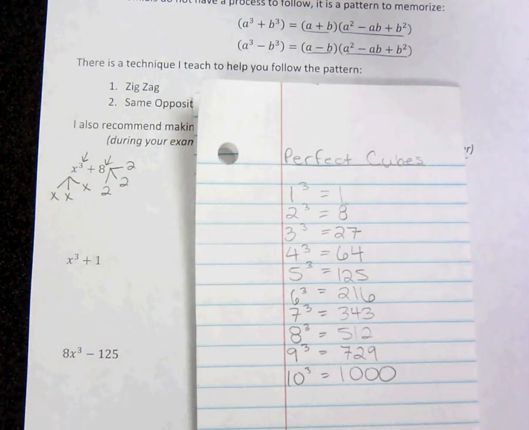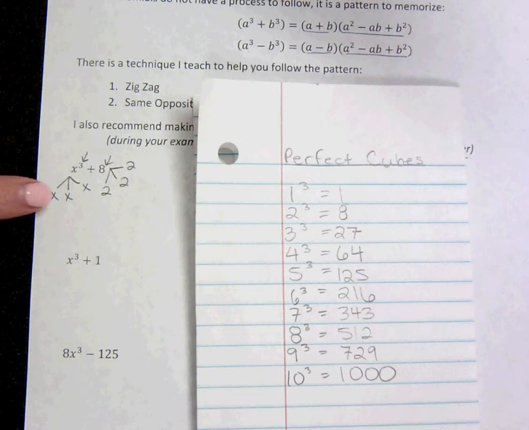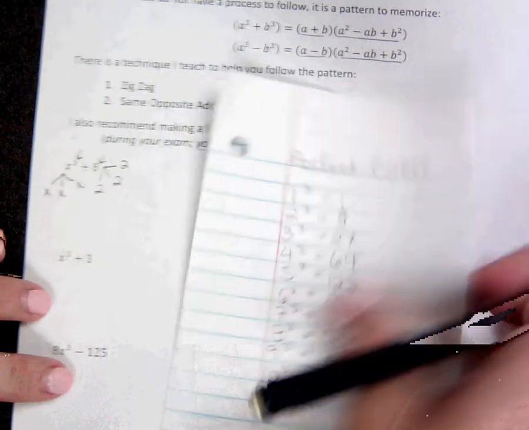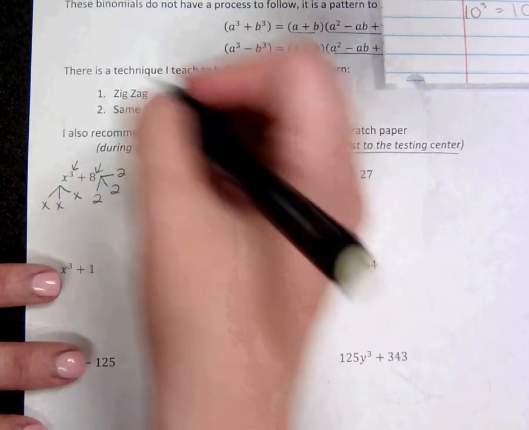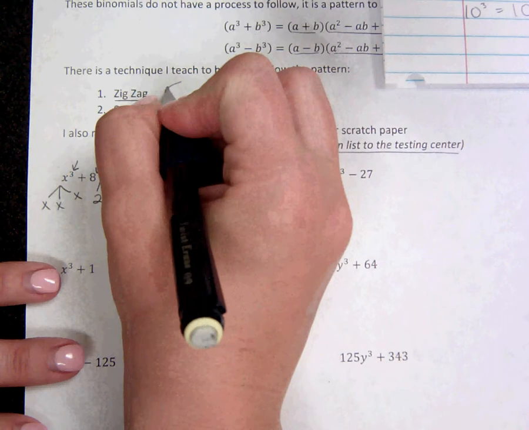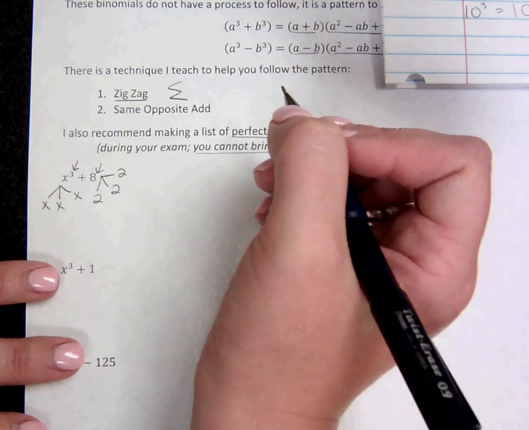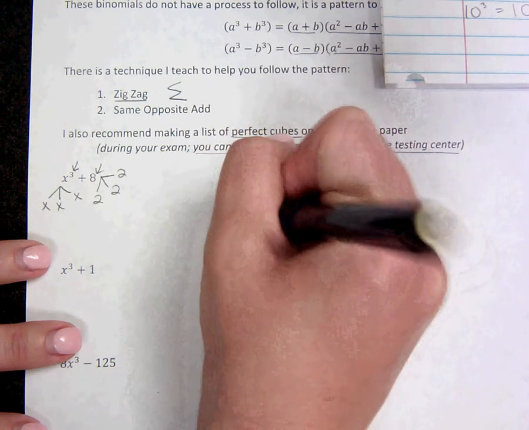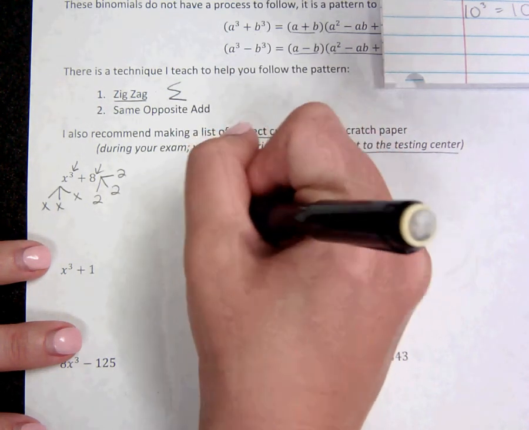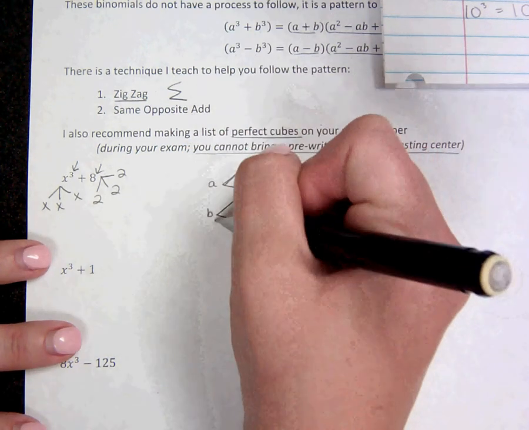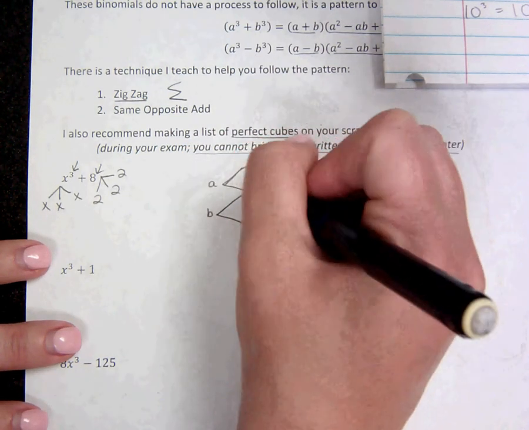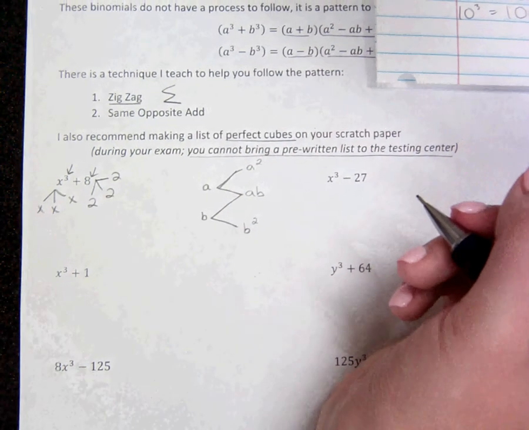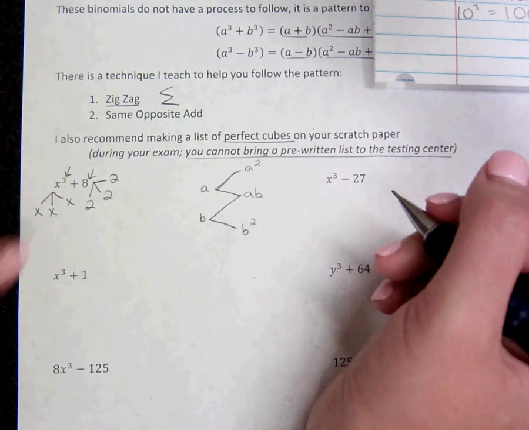So you're going to break down your cubes into the roots. So x times x times x gives you x cubed. 2 times 2 times 2 gives you 8. And those are your roots. Then you're going to create a zigzag, and it kind of looks like a letter E with sharp corners. Your zigzag is going to contain A and B, the first root and the second root, and then A squared, AB and B squared. And that just takes some practice getting used to.